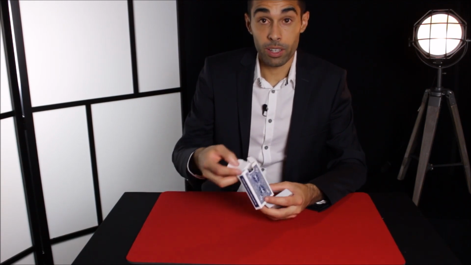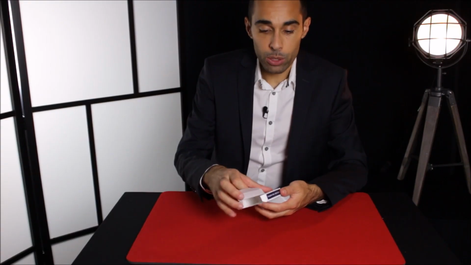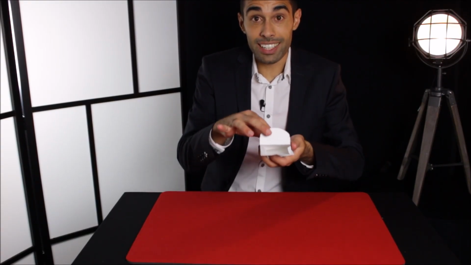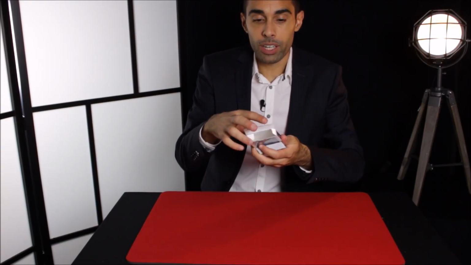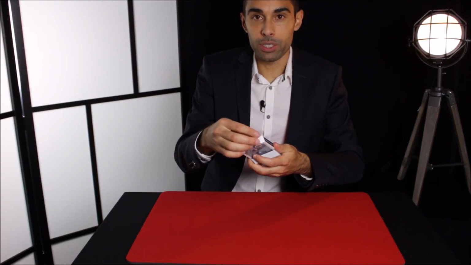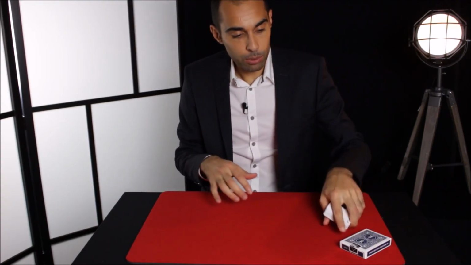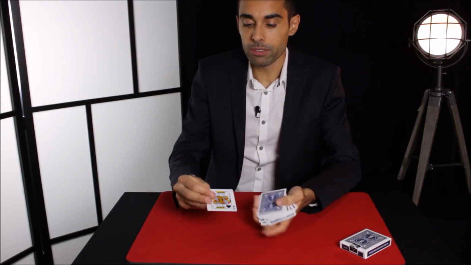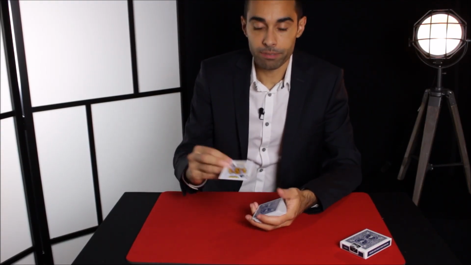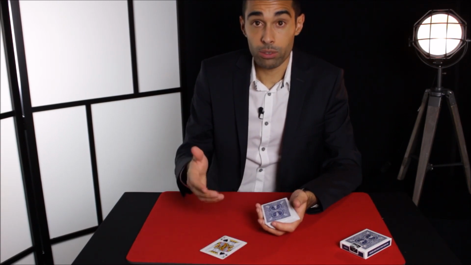Okay, I want just to show you that the box is really empty. Okay, I show you. Okay, there is nothing in the box. It's very important, and I can close the box just like this. Okay, so we have the box and we have a deck. Okay, so please think of any card. Okay, so the spectator thinks of any card, or you can choose a card like this. Okay, for example, the King of Spades. And this card can be signed by the spectator.